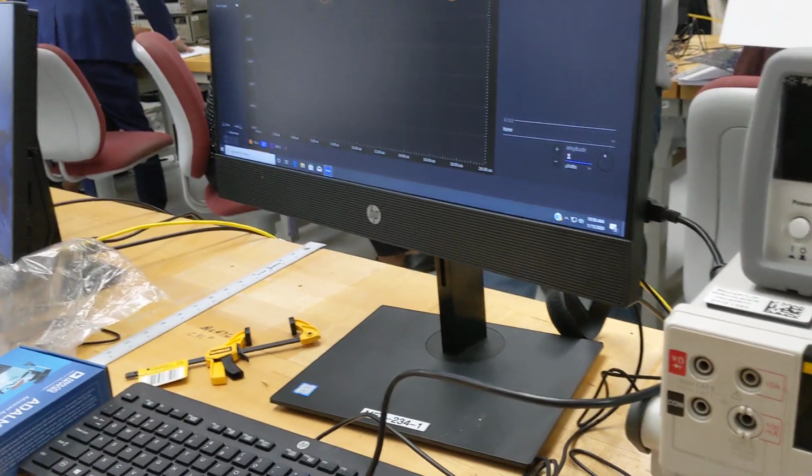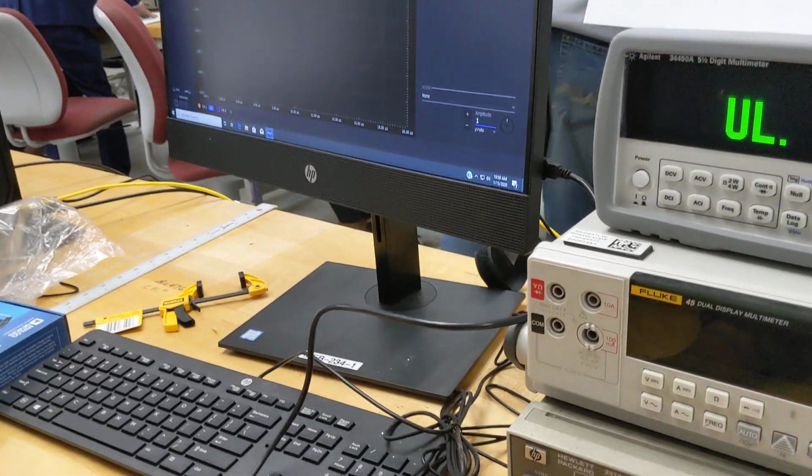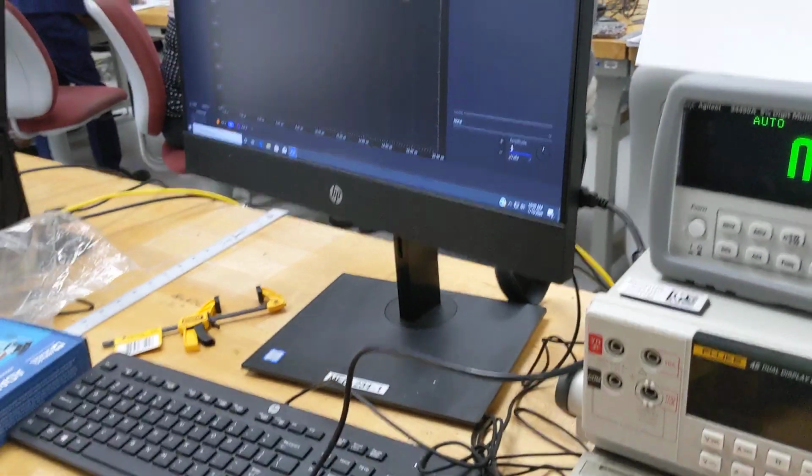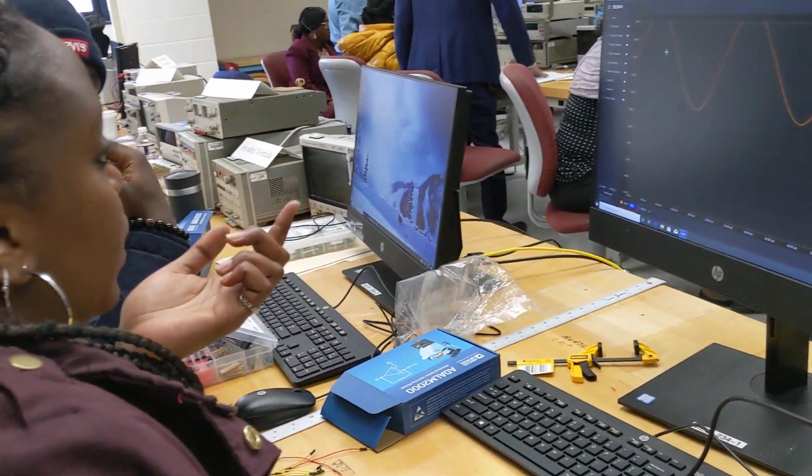Were you able to connect? Still working on it.